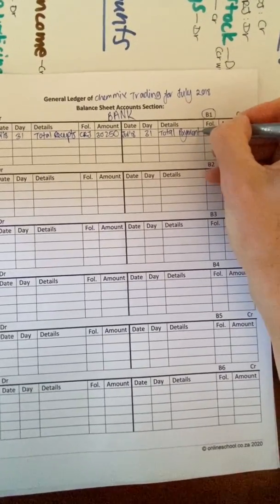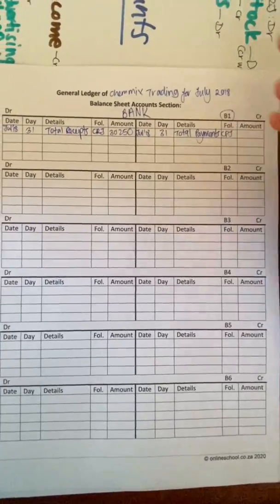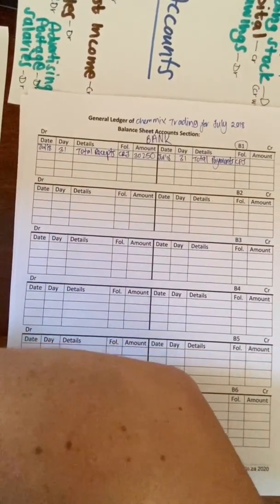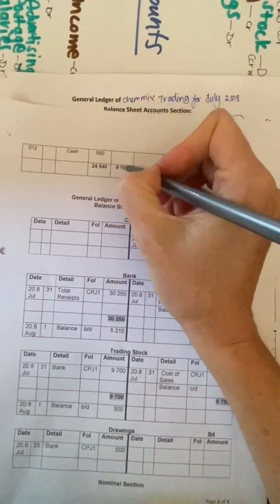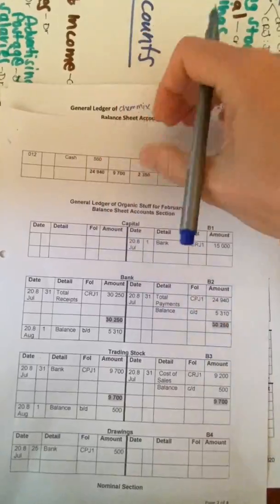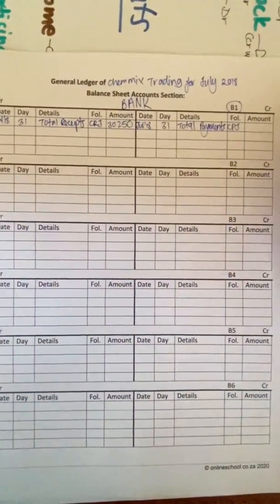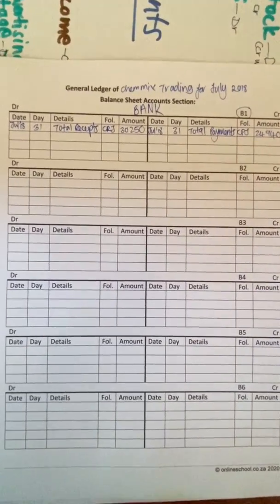And my folio, where did I get this information from? Which journal? It is from the cash payments journal. Now my amount is the column total, which has spilled over to a second page here for me. It is 24,940. That is the total amount of payments from my cash payments journal.